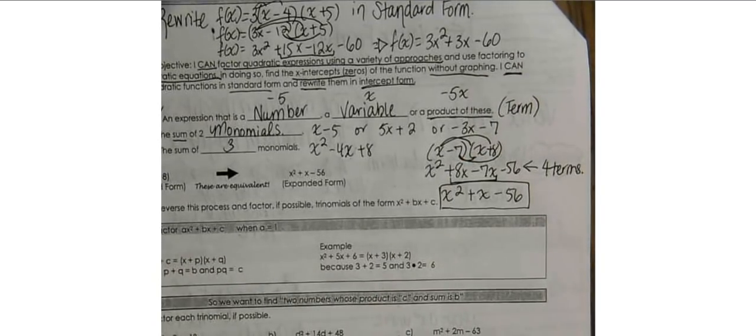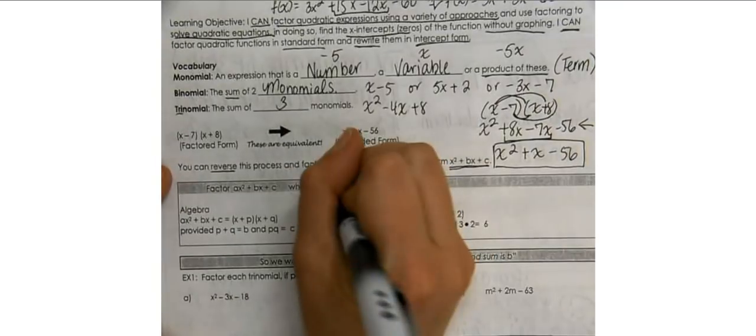So now what we're going to do is work backwards. We're going to be given our expanded form and try to figure out a way to go back to our factored form. You can reverse this process and factor, if possible, trinomials written in the form of x squared plus bx plus c. So we're going to factor when a is equal to 1. These are the easy ones, which is really, really nice.